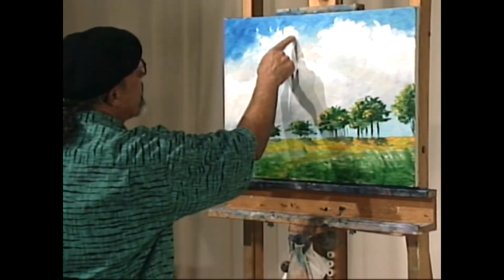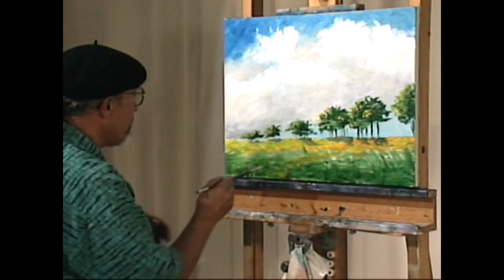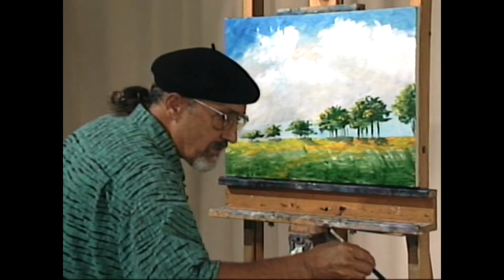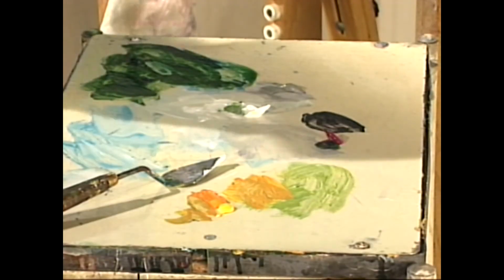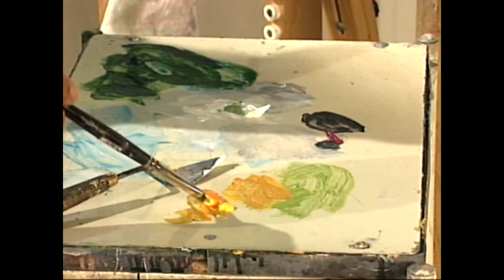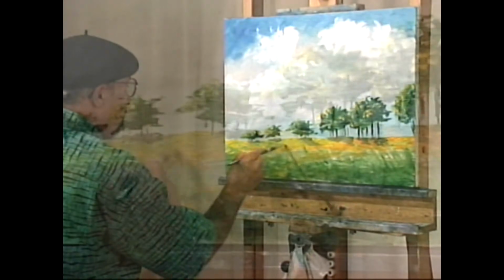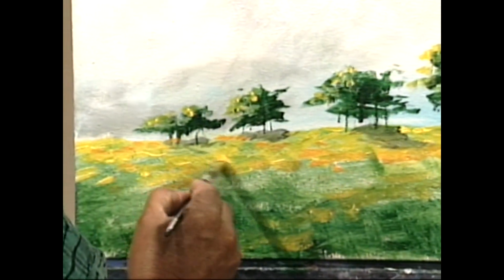But when you put thick layers like on the edge of the clouds, this is what they call impasto paint. And soon I'm going to use some little reddish tone, little purplish, and make it look right.